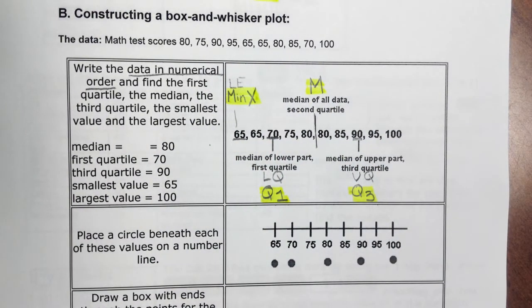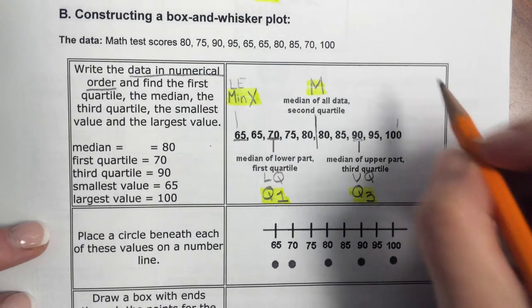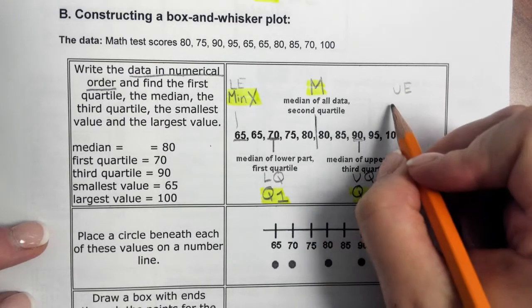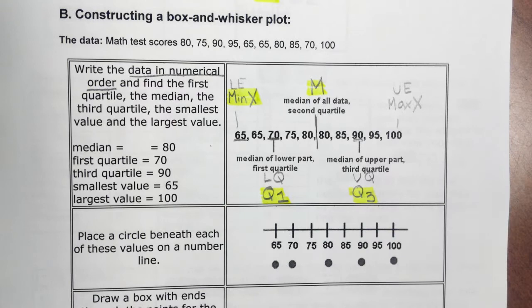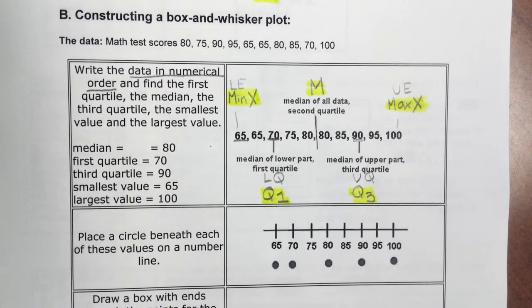And then the highest value, which we used to call the upper extreme, your calculator is going to call max x, because it's the maximum value of your data. All right, now that we've got that all organized, how do we create a box and whisker plot?